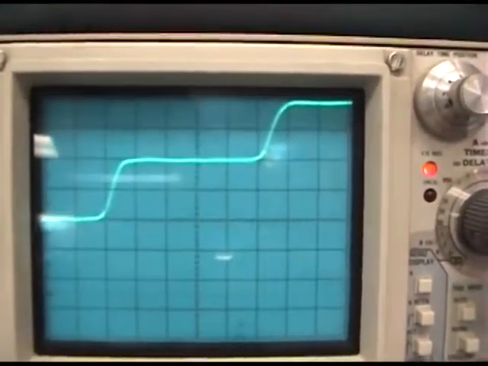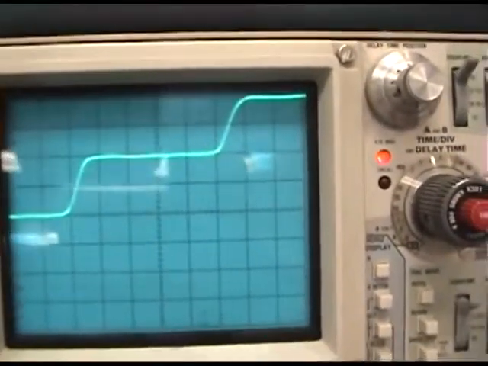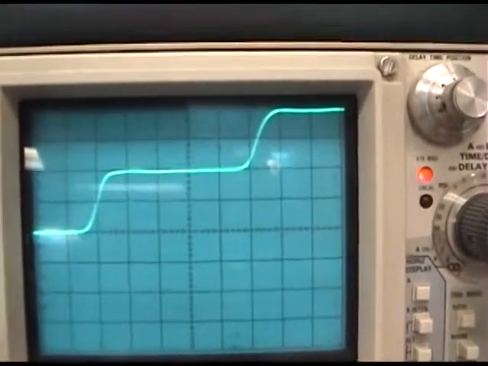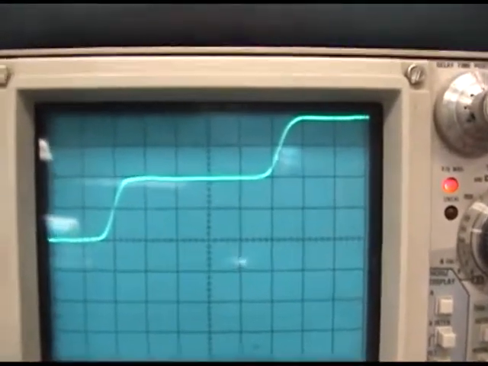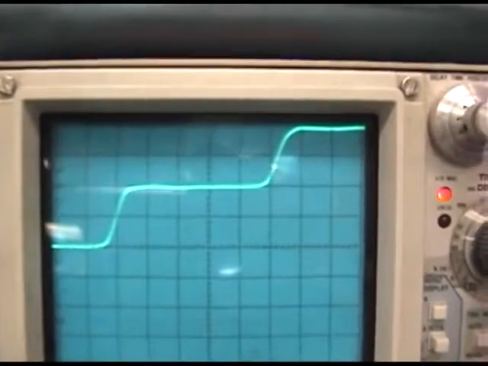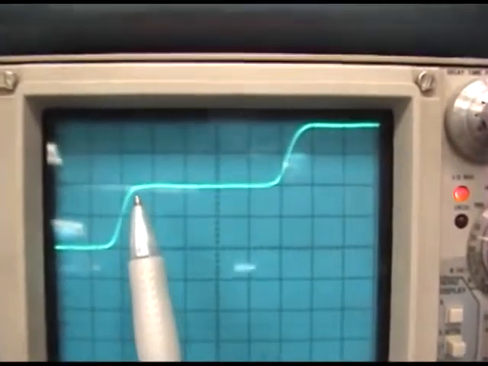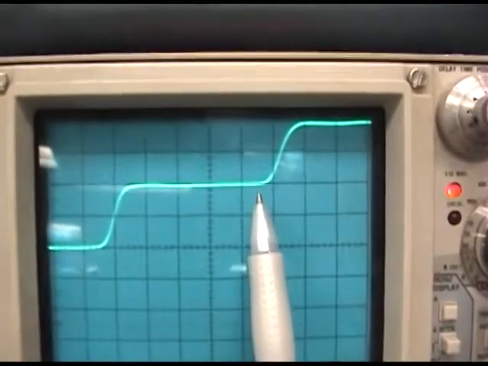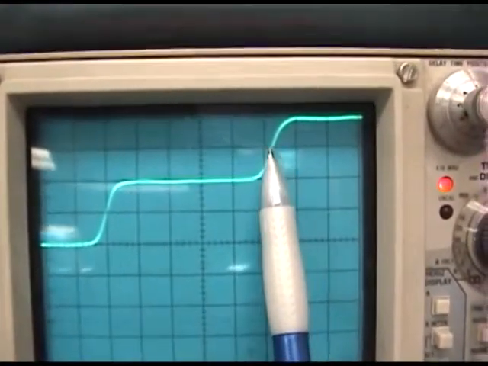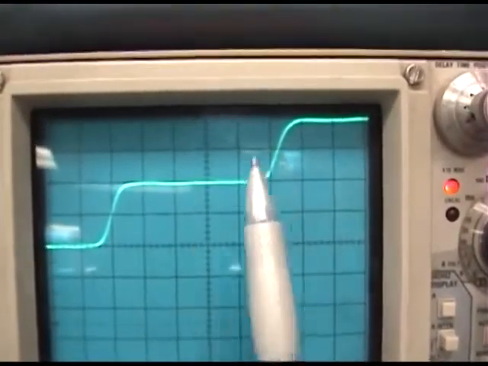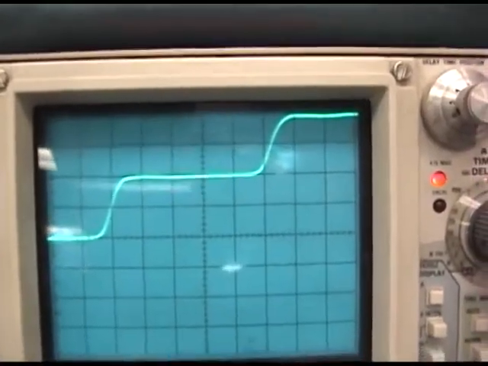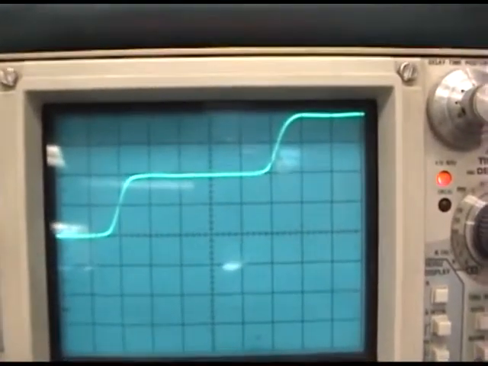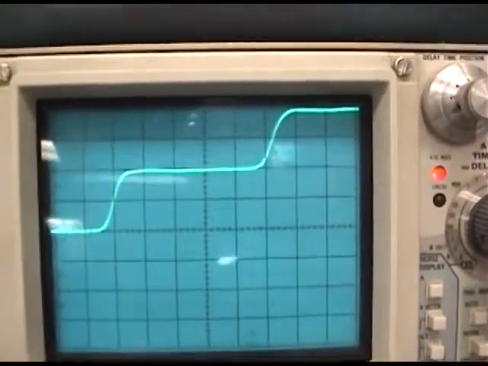So I'll just move these so it's easy to read, and what we have here is 1, 2, 3, 4, 5, and we have about 0.2, so we have about 52 nanoseconds.